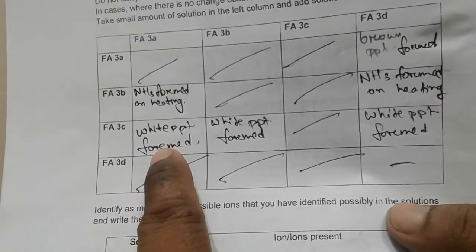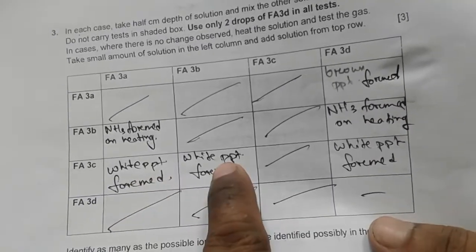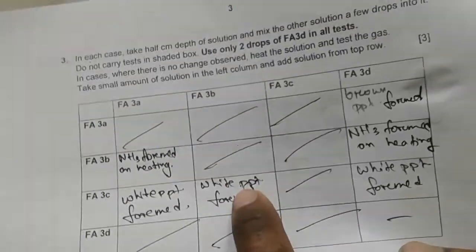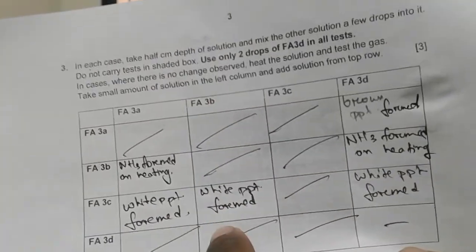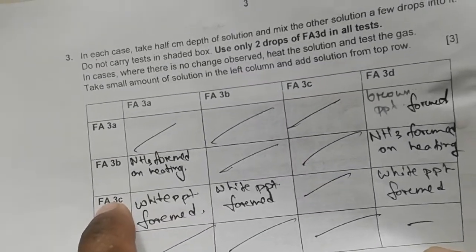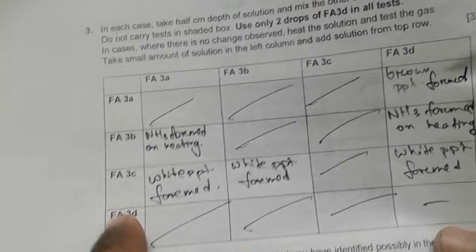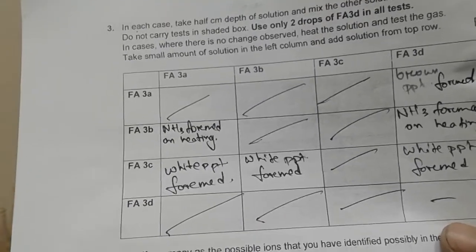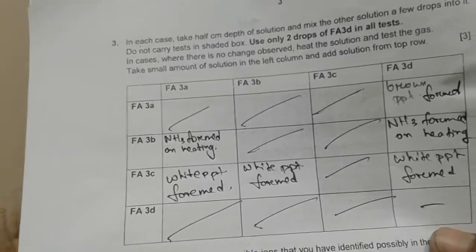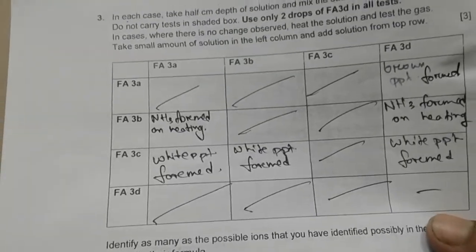We were sure that Fa3B is ammonia, so this must be sodium hydroxide, and this must have contained zinc. Okay, so Fa3A is sodium hydroxide, Fa3B is aqueous ammonia or ammonium hydroxide, and Fa3C contains zinc.